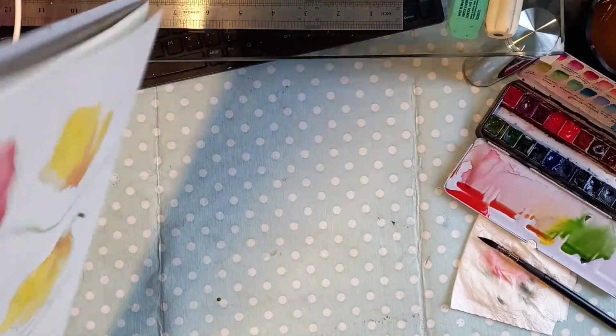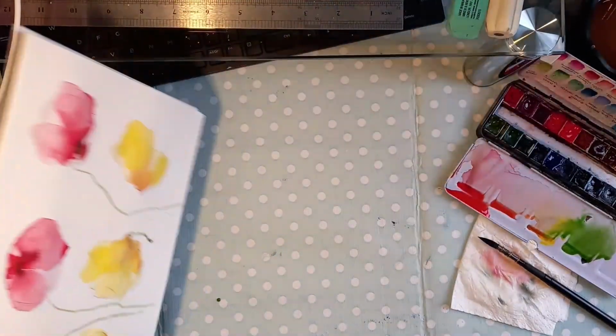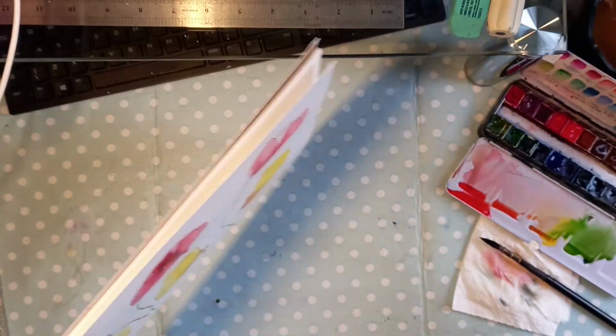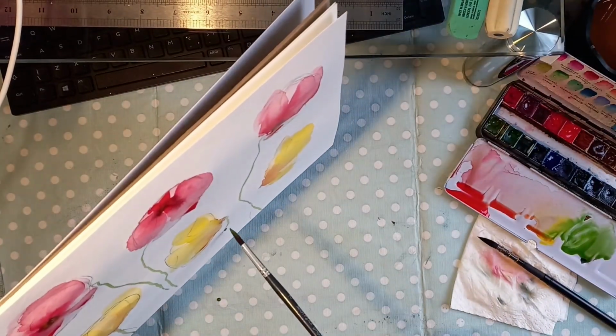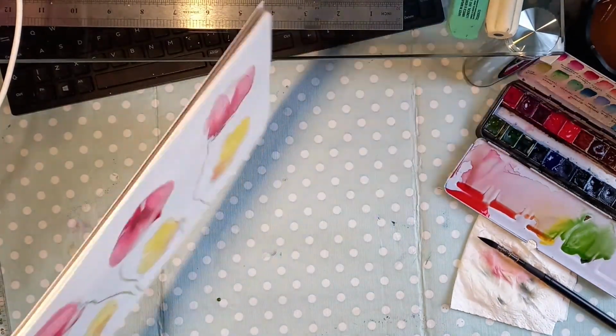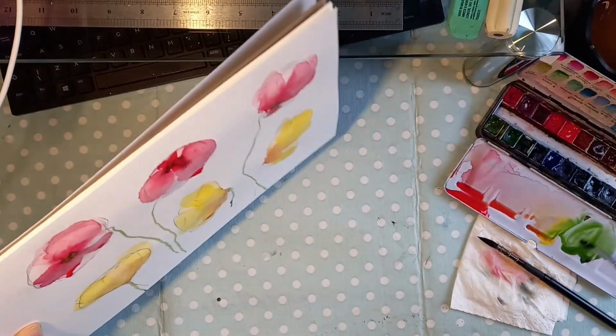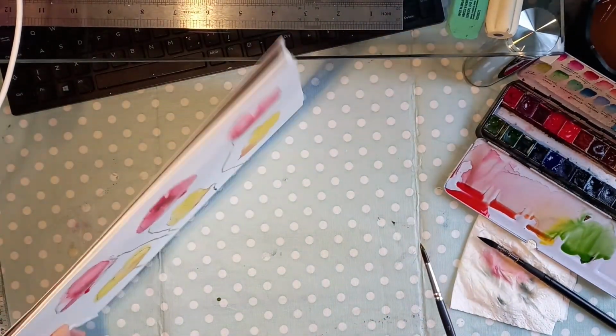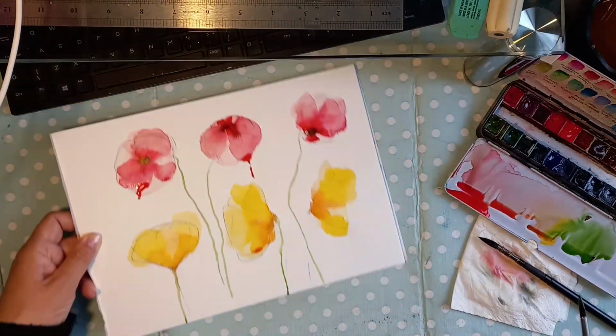Just tilt it this way and that so you get that nice jaggedy stem. Lovely.